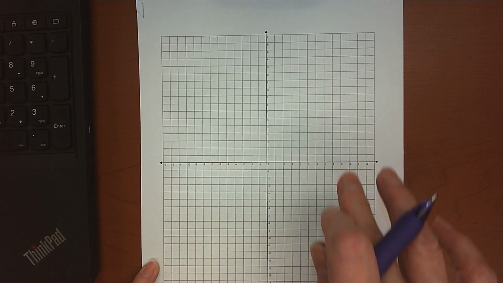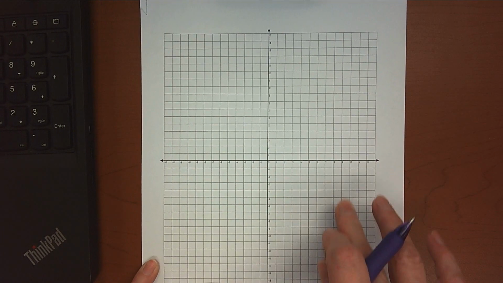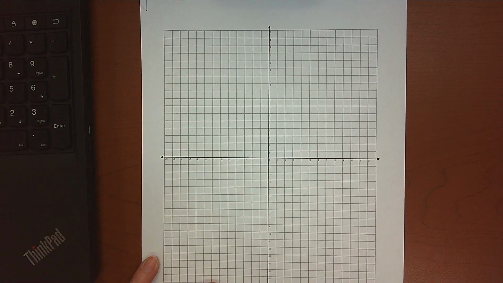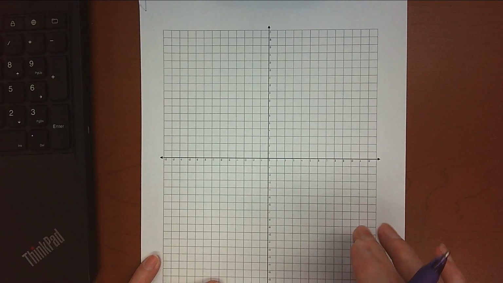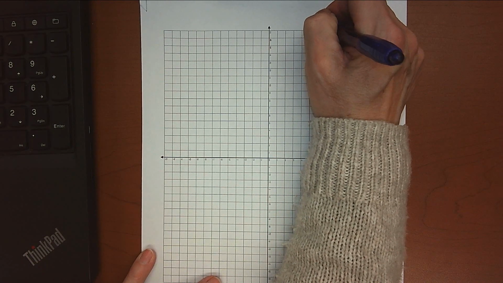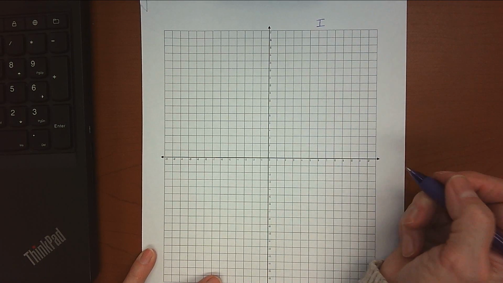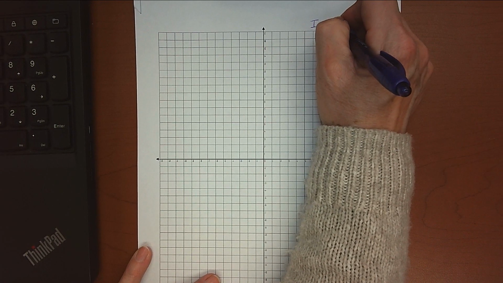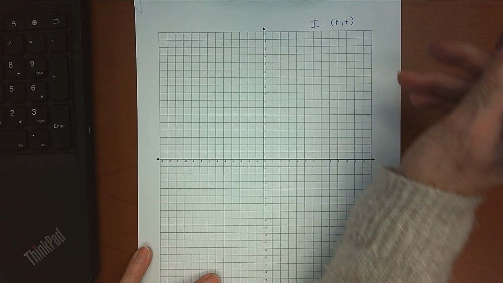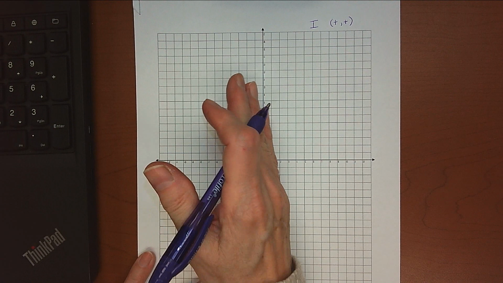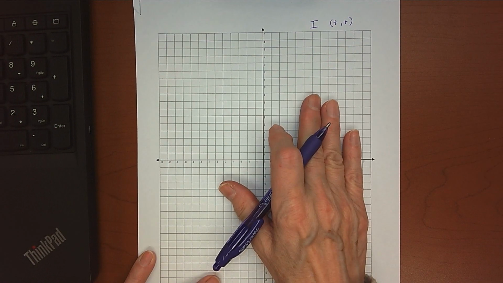So like if you're a Chicago Cubs fan, you might remember that C. If you're a Cincinnati fan, maybe that helps you with the C. Or maybe you remember it's counterclockwise, but it goes in a C. And so this first quadrant is labeled 1, and they're usually labeled with Roman numerals. And when we're graphing numbers, if we have two positive numbers, a positive number followed by a positive number, that will end up in this first quadrant.